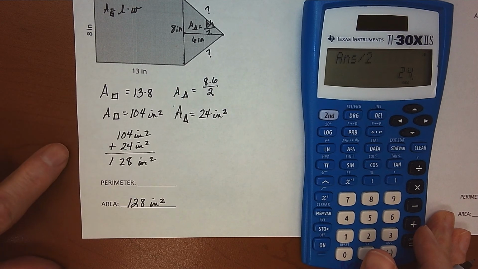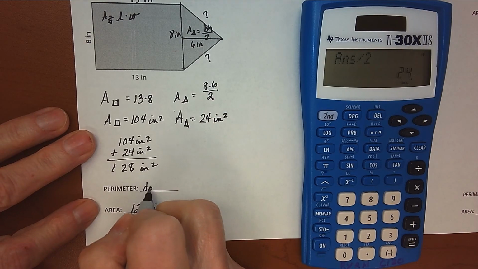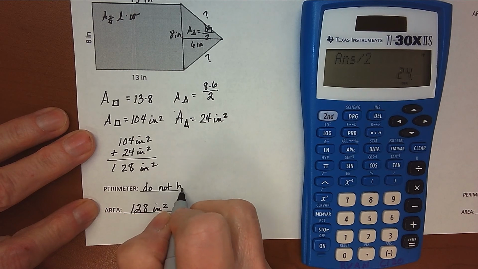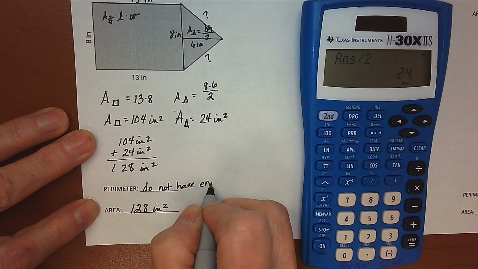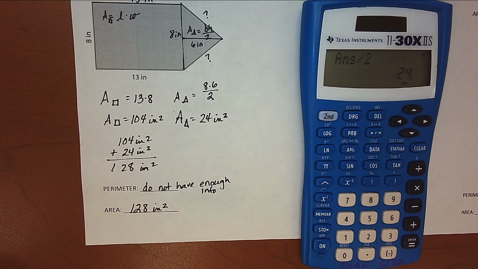Now remember, we can't find the perimeter because we don't know these sides, so we do not have enough information to do that. Okay, I'm going to stop this video and then tune into the next video for the next shape.